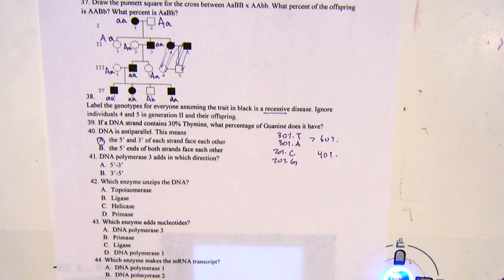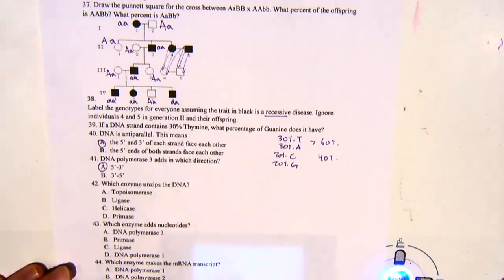41. DNA polymerase 3 adds in which direction? Always 5' to 3'. New DNA is always made from 5' to 3'. Never do we make it the other way.